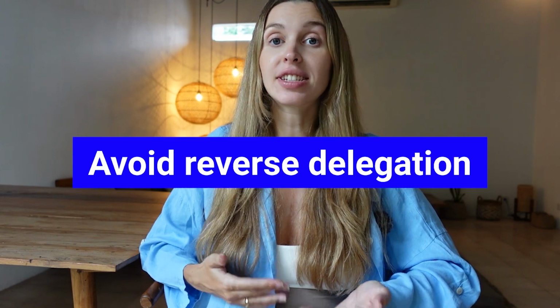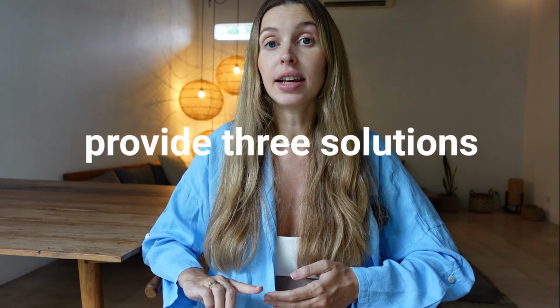And last but not least, make sure to avoid reverse delegation, which is when the task comes back to you. For example, you give a task and then your team member or freelancer or contractor comes to you and says, hey, I didn't get it. Could you please help me with that? No. What exactly didn't you get? What do you think is going to be the solution? Better if they provide 3 solutions. Later choose one of the solutions they preferred.